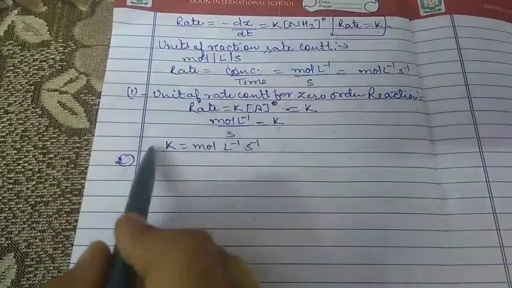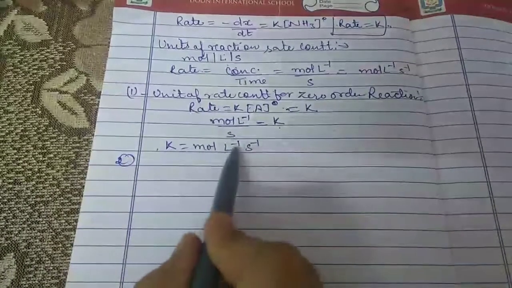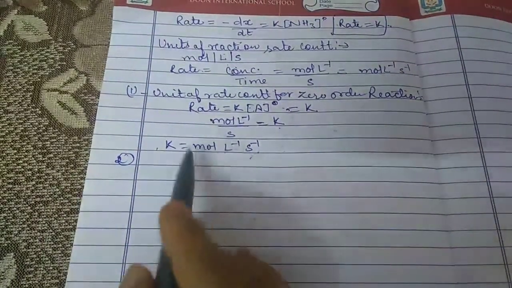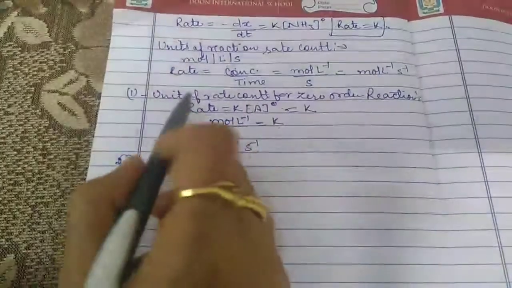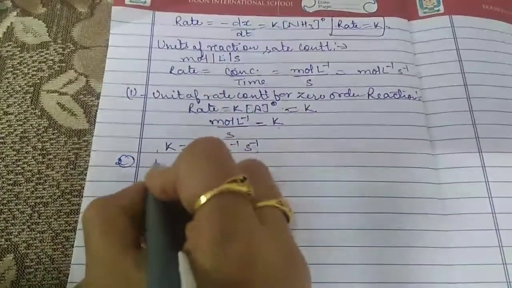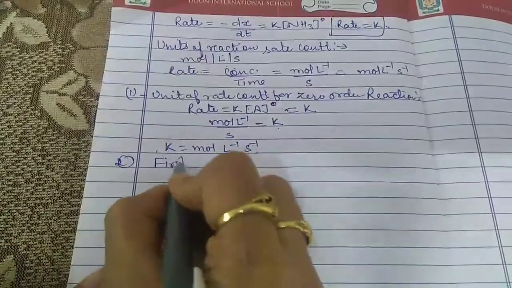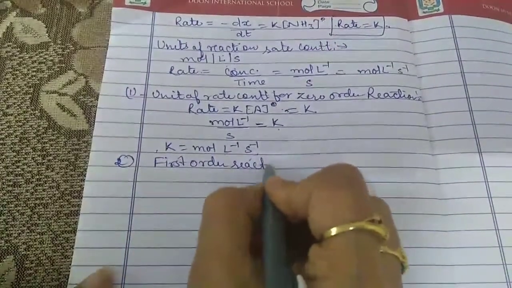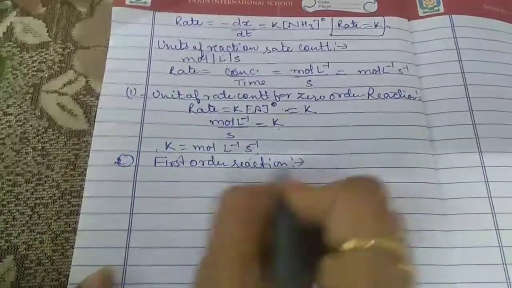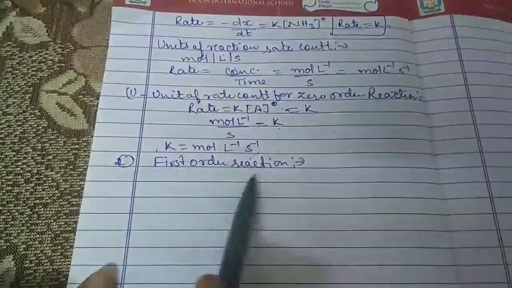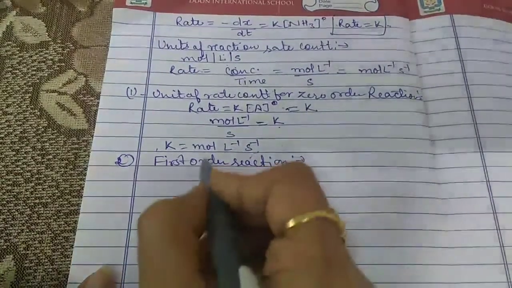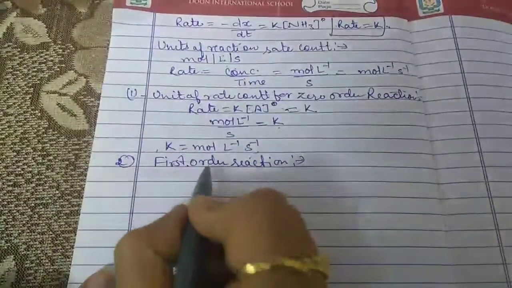Now this is the unit of rate constant, K is the rate constant. So this is the unit of rate constant for the zero order reaction. Now the second is the unit of rate constant for first order reaction. Keep in mind, here we are finding the unit of rate constant for the first order reaction.